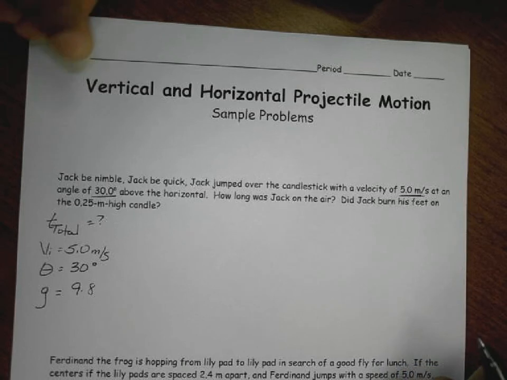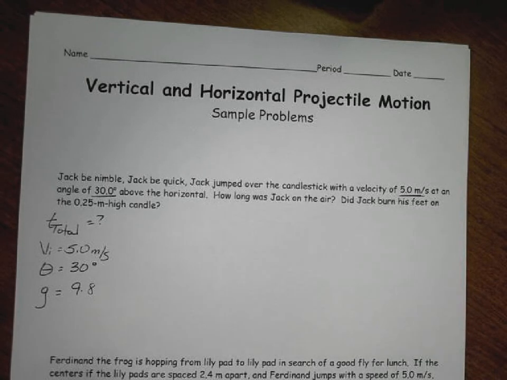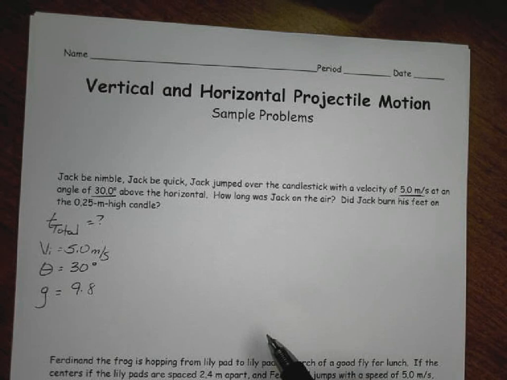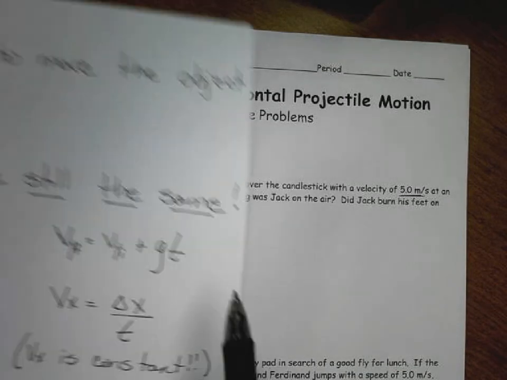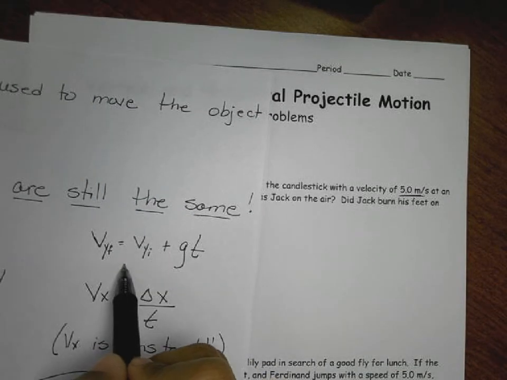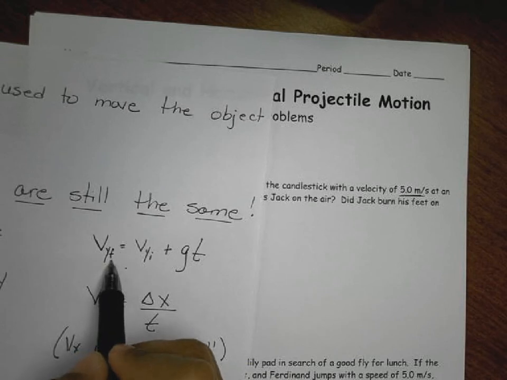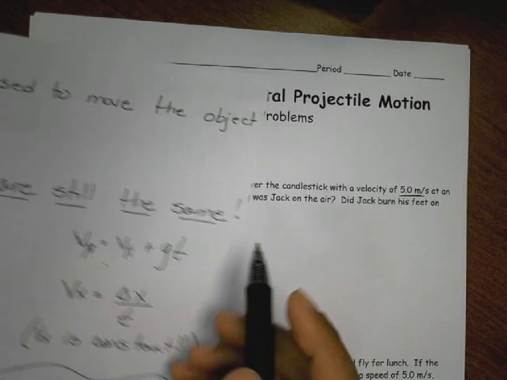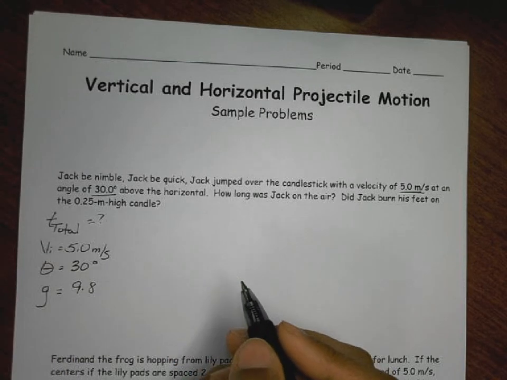That has to do with y, because time is based on the height. The higher you are, the longer you're in the air, so I'm going to look at my equations on the y-axis. And I do have a couple. I do know that the velocity at the top of the parabola is 0. So with that in mind, I'm going to use this equation right here. Final velocity on the y is equal to initial velocity on the y plus gt. And then I'm going to rearrange it and solve for time.